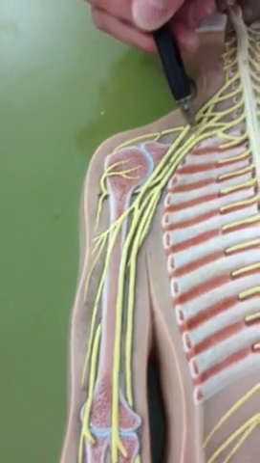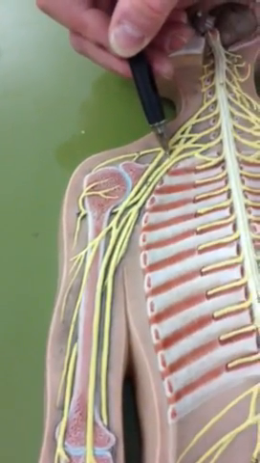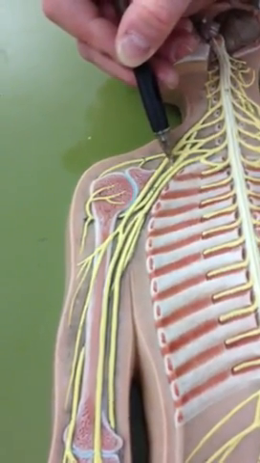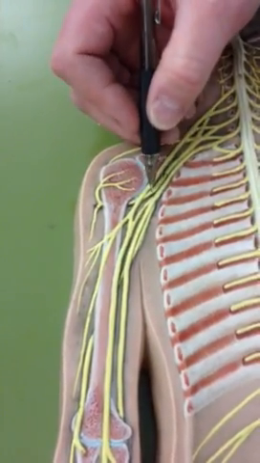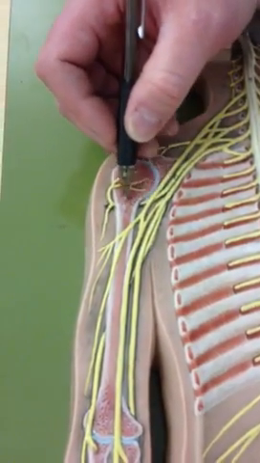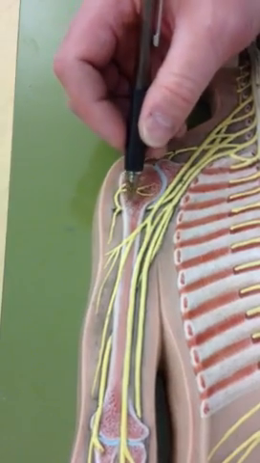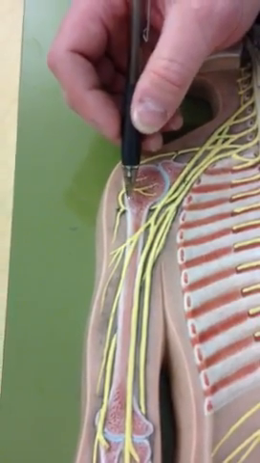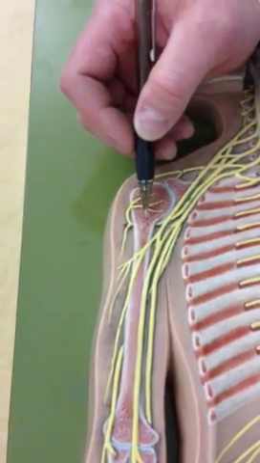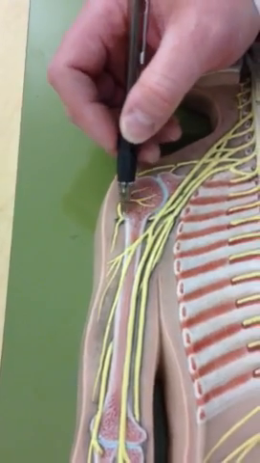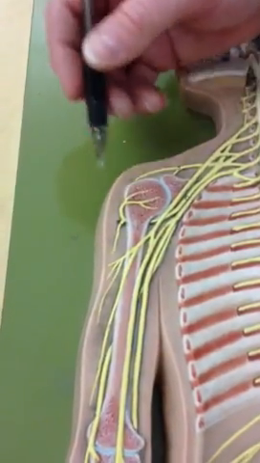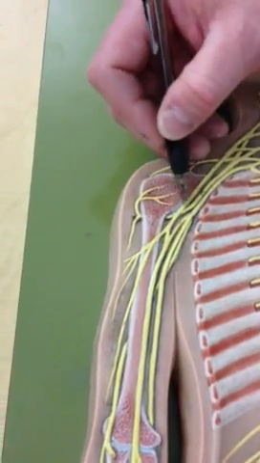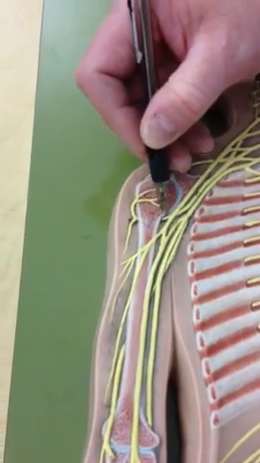So this is the posterior cord, and the posterior cord terminates into two terminal branches. One dips into the axillary region, or the armpit, wraps around the surgical neck of the humerus, and does the deltoid and the lower posterior part of the scapula's muscles. So this is the axillary nerve right there off the posterior cord.